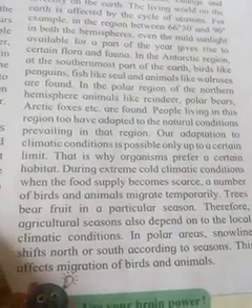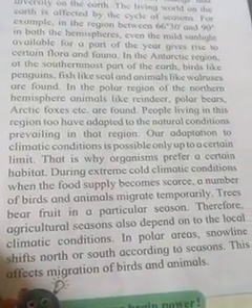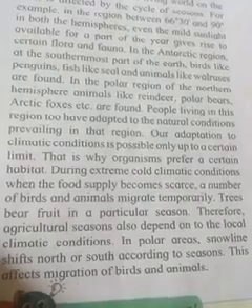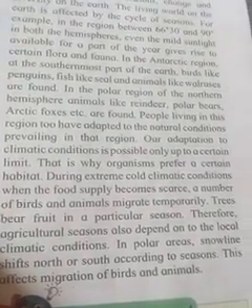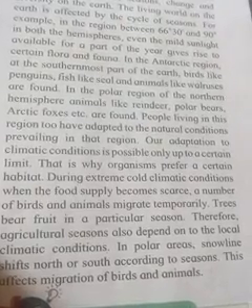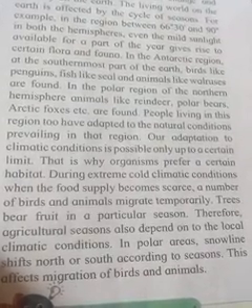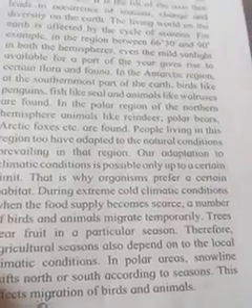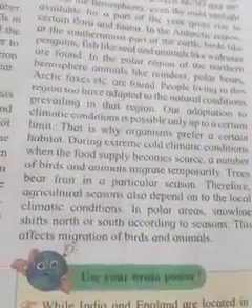In the polar area, the snow lines shift north or south according to the season. That means in the polar region the snow lines shift north or south according to the season, and this is responsible for the migration of the birds and animals.